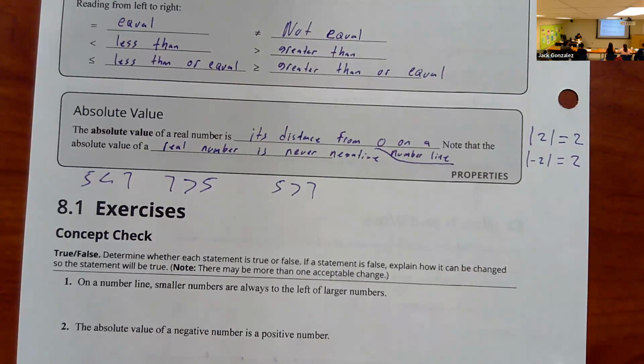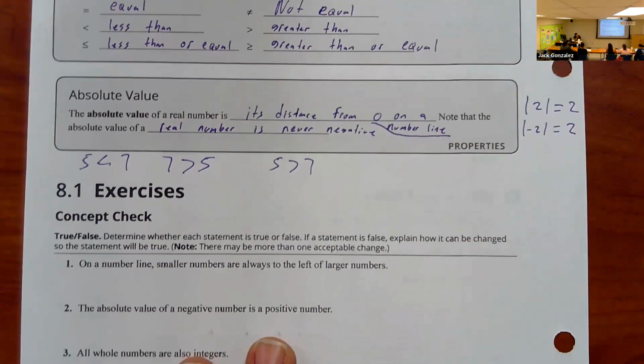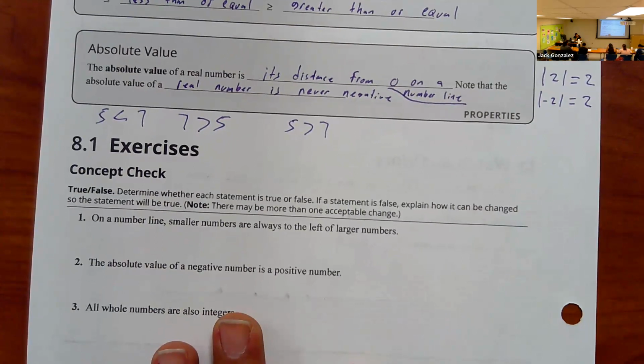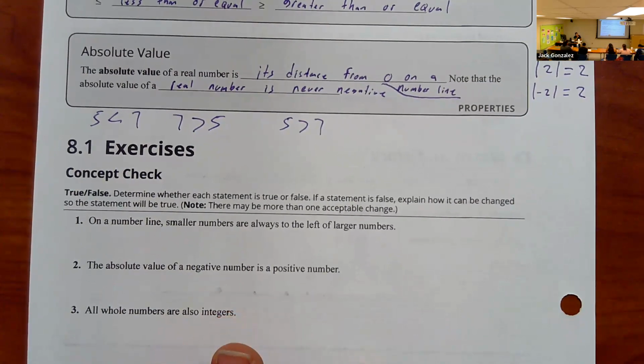Okay, so now let's see if we understand the concepts. Is number 1 true? What do you think? On a number line, smaller numbers are always to the left of larger numbers.